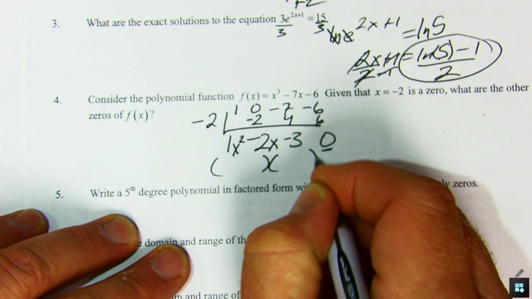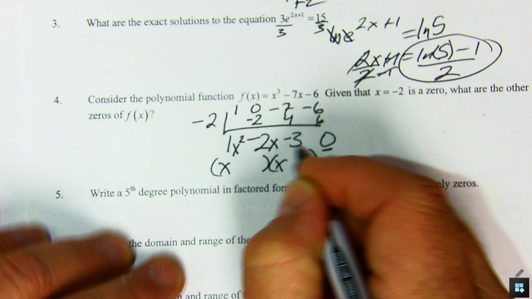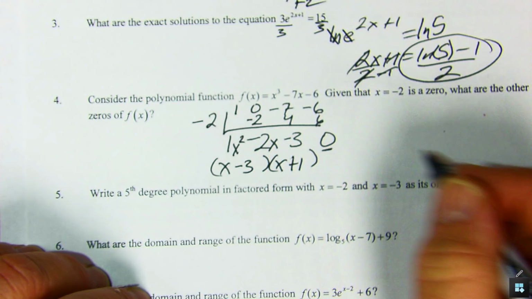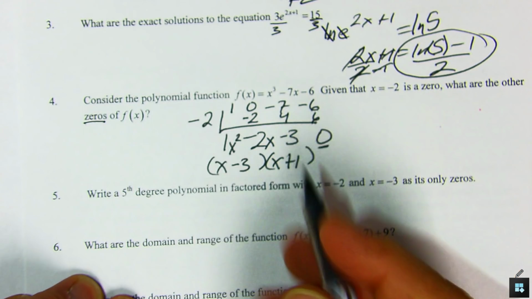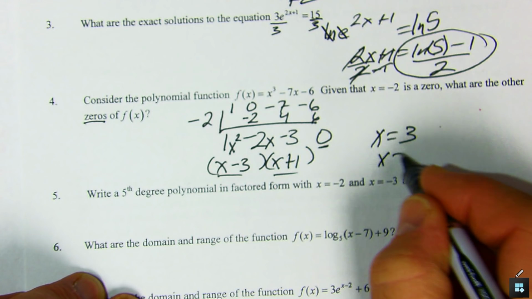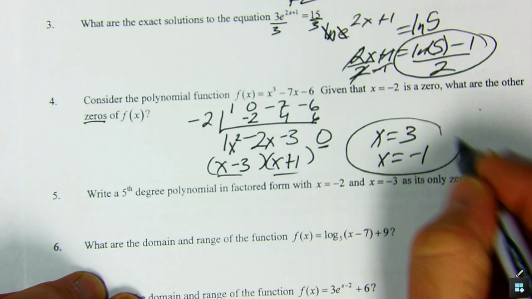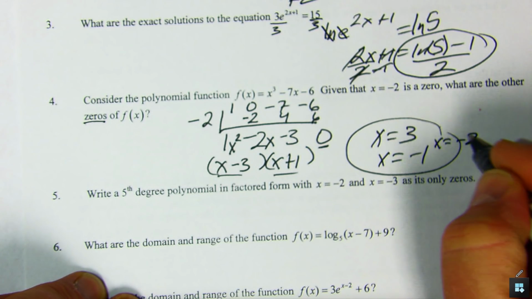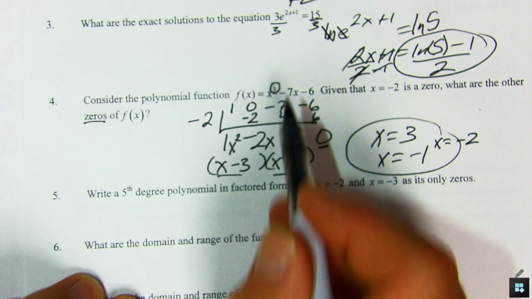Immediately go to hippo butt. X squared is what times what? Factors of negative 3 that add to negative 2. Negative 3, positive 1. So the other zeros would be at x equals 3 and at x equals negative 1. And then, of course, your third 0 was x equals negative 2 that they gave you. And we knew we were looking for 3 because of that right there.